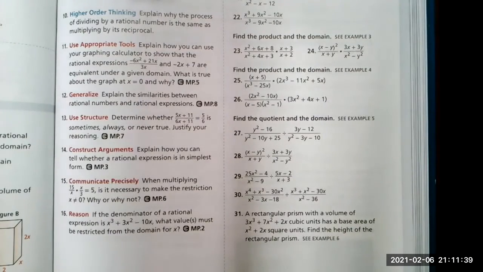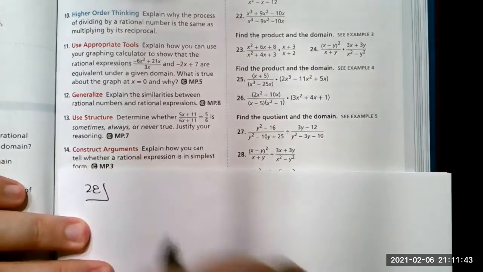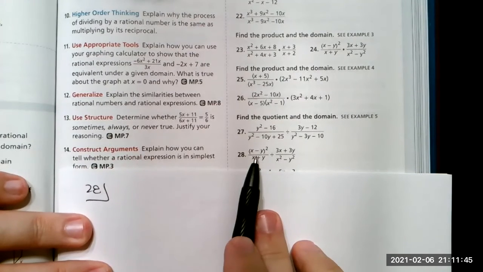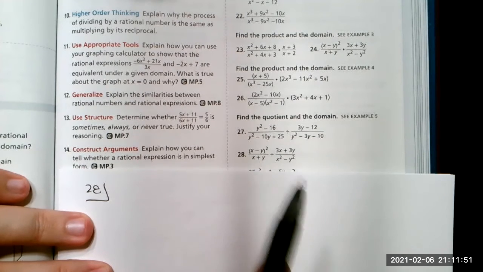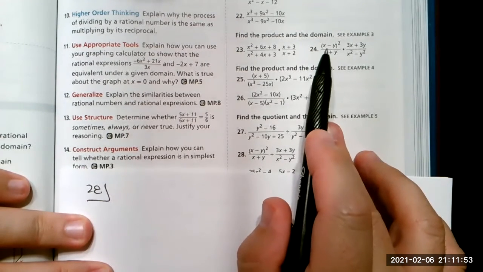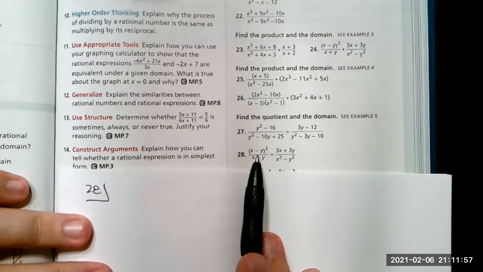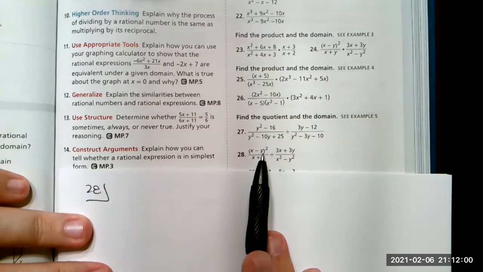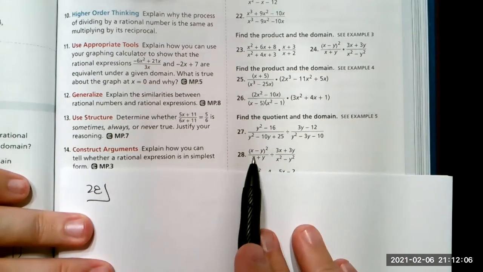All right. 28. This is very similar to, was it problem 24, right? X minus y squared, kind of the same situation happened and a little bit tricky, but it's the same thing as something like x minus 3 squared, right? Oh, hold on. Yeah, same thing. I've just got 2 of those.